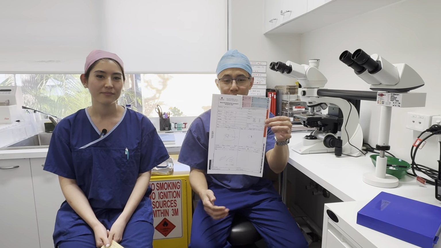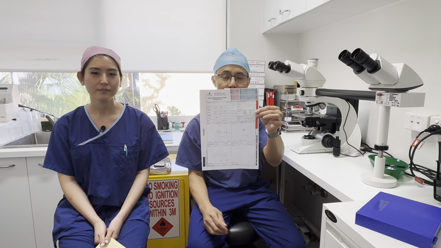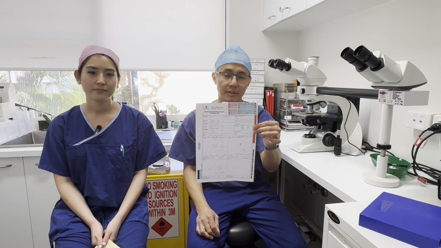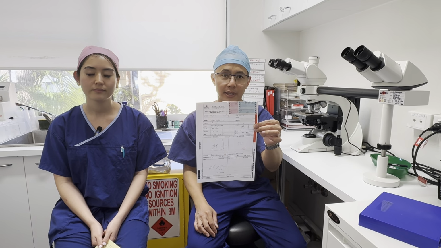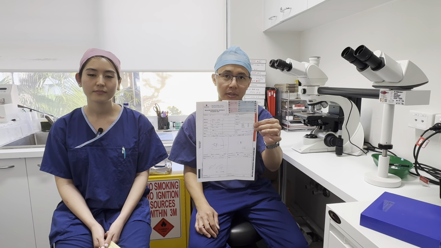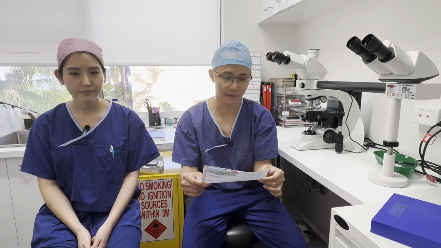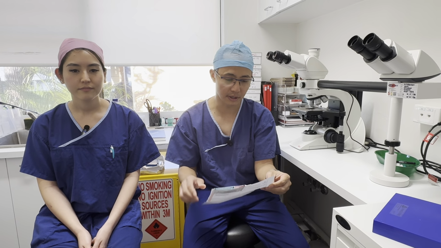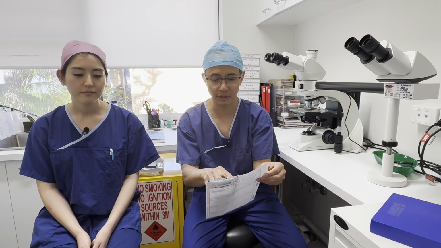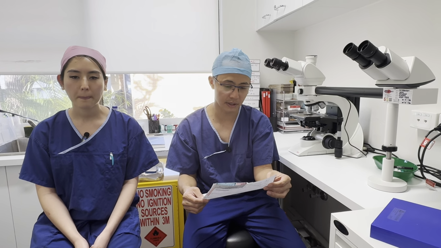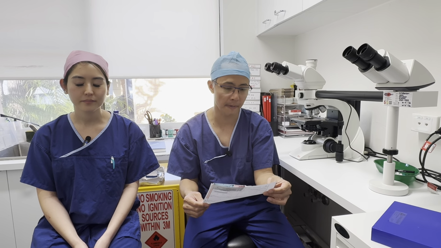Right. So in front of you, you see this MOHS map. This is pretty much the operative record for patients when they go through MOHS surgery. So it's a full, complete record of what's taken out and where the tissue was taken out from. So if you've got a copy of this in front of you, you can see that it should have the name of the surgeon, the consent was done at a certain time and date, and then the time that the patient first came into the theatre.